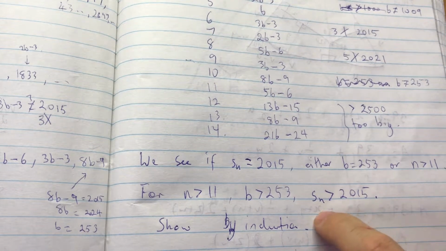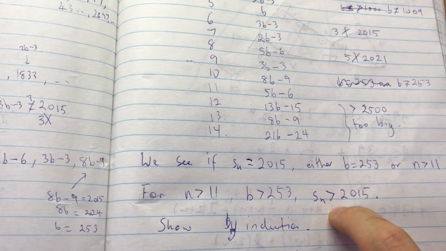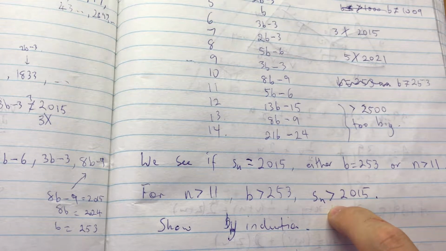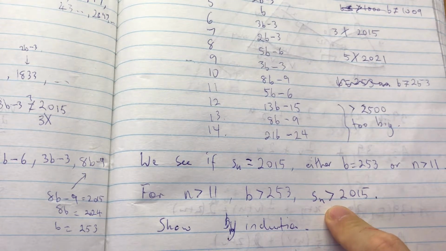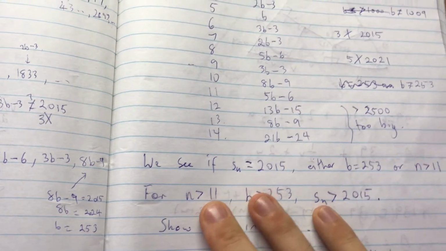Alright. So obviously this is not true for the smaller values, because at the start it starts off low. And we don't really need to know that for the smaller values, we just need to know the smaller values are not equal to 2015. Okay, so let's start an induction.